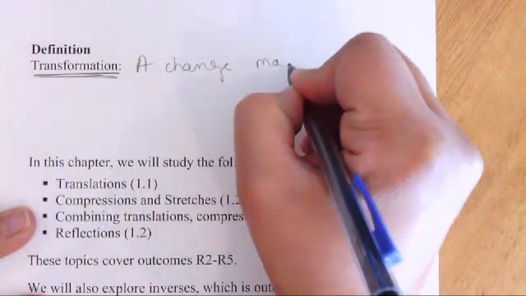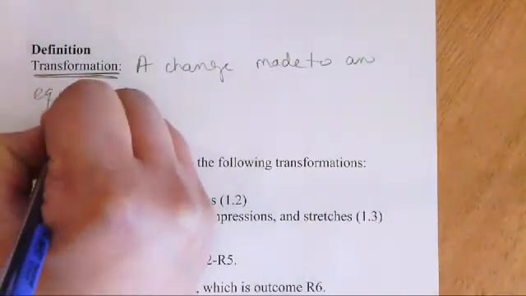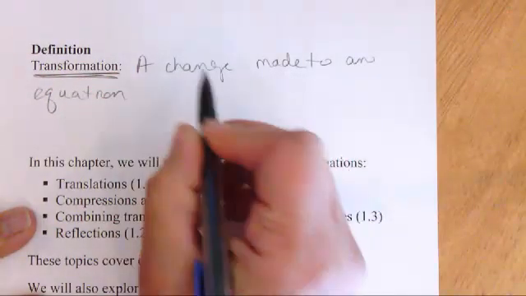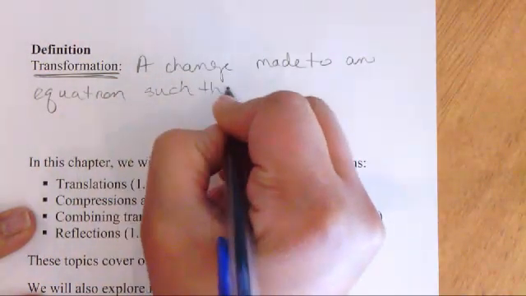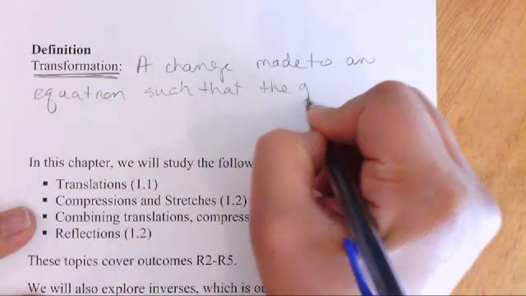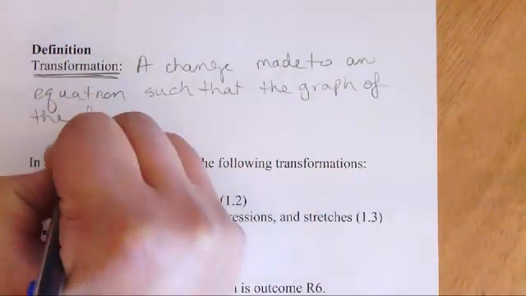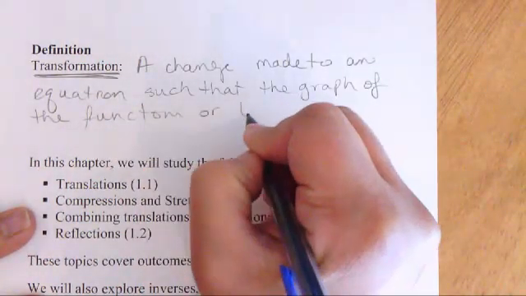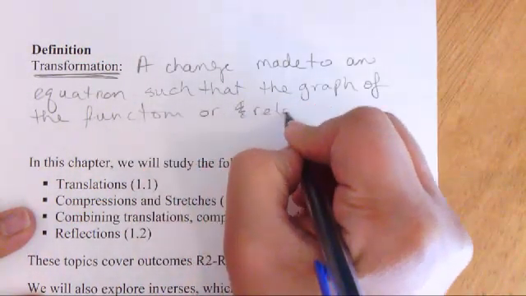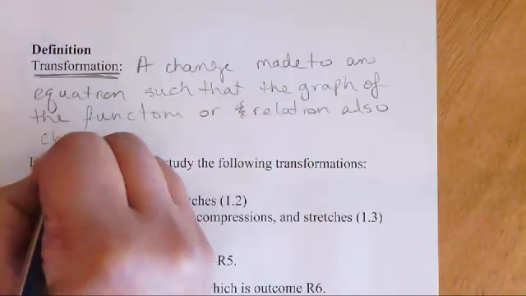A transformation is a change made to an equation such that the graph of the function or relation also changes.